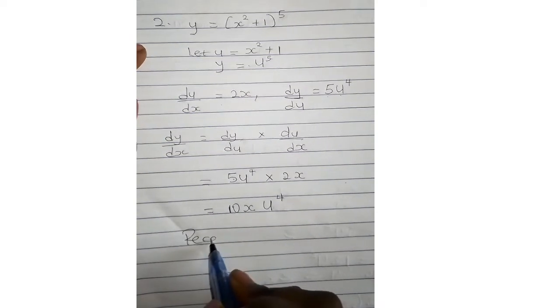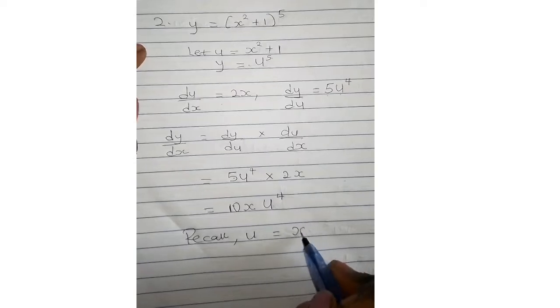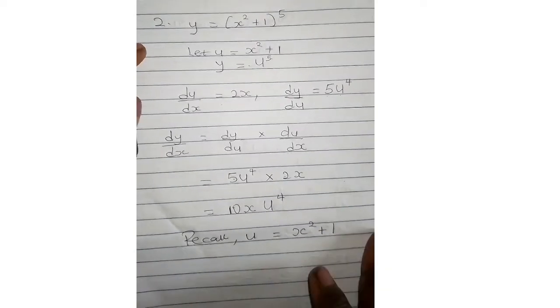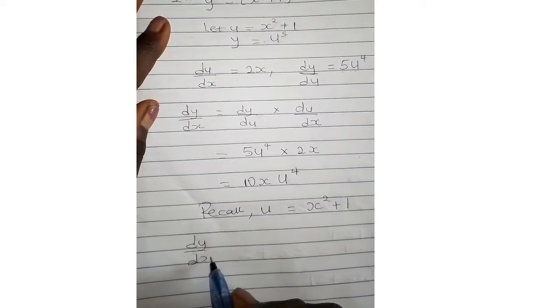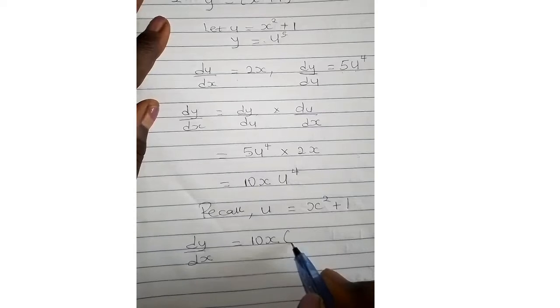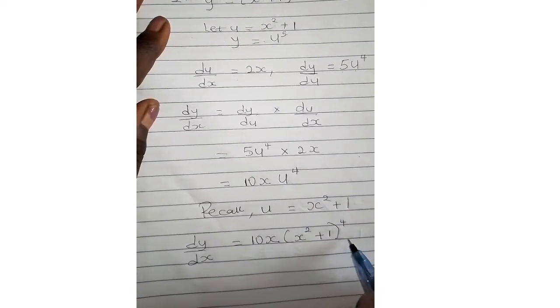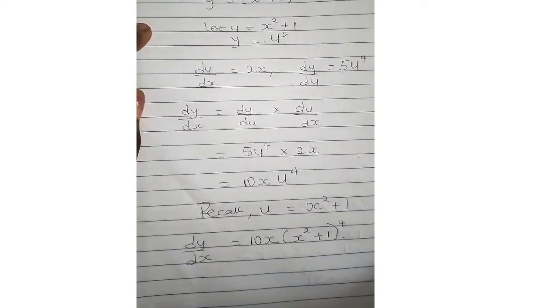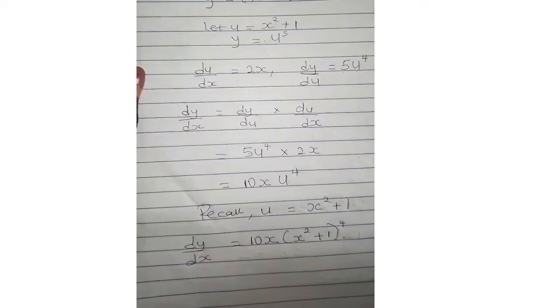But recall that u is equal to x squared + 1. So in place of u, we put our equation. Therefore, dy/dx is equal to 10x times (x squared + 1) to the power of 4. So this is how you solve for this, also using the function of function. We're going to take another example also.